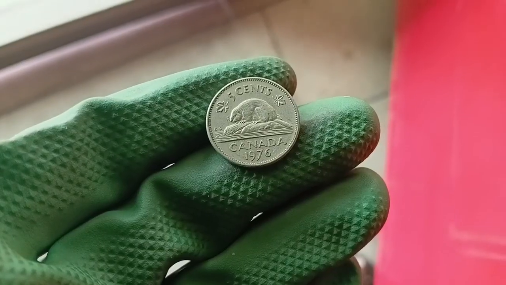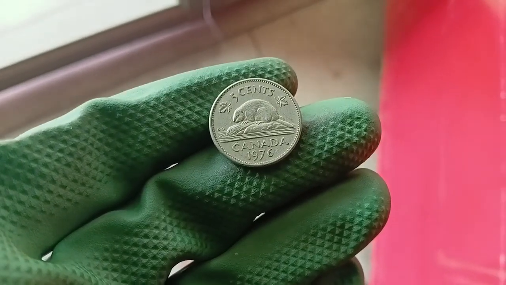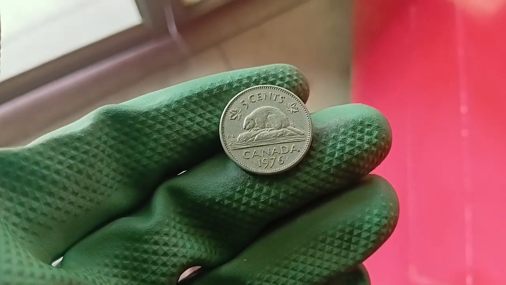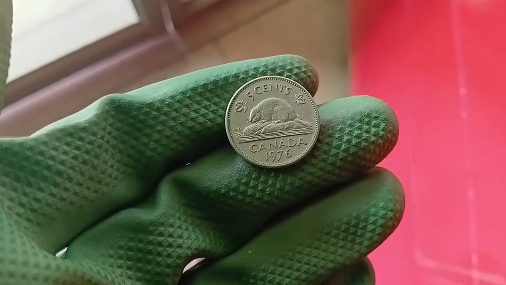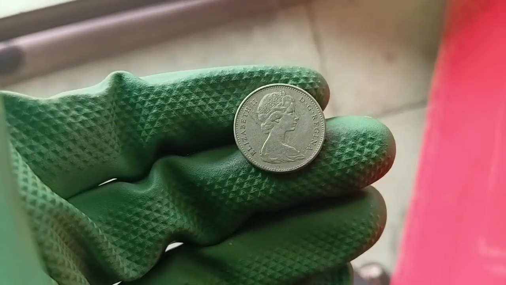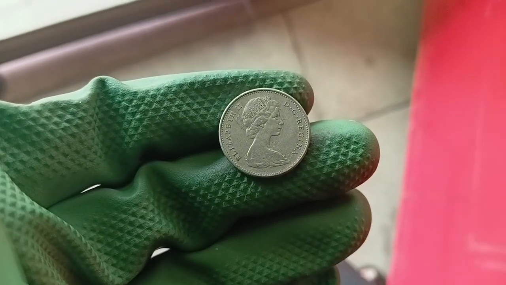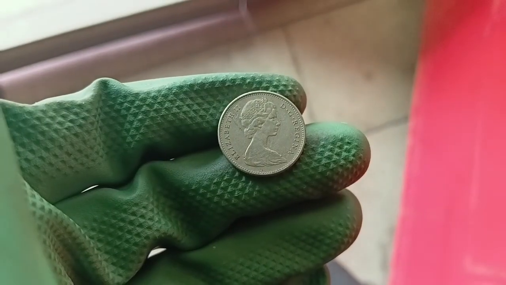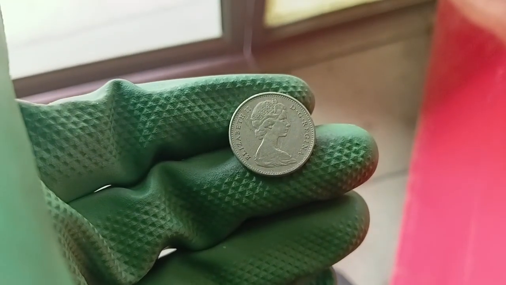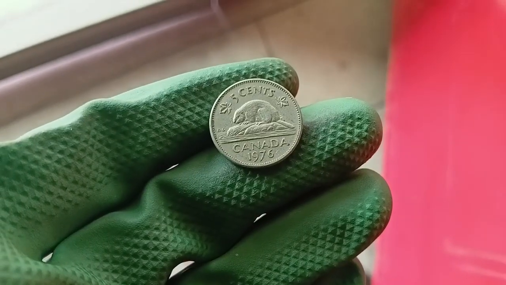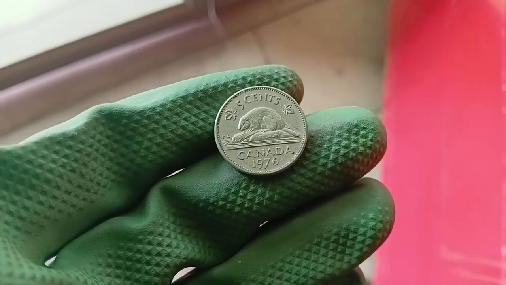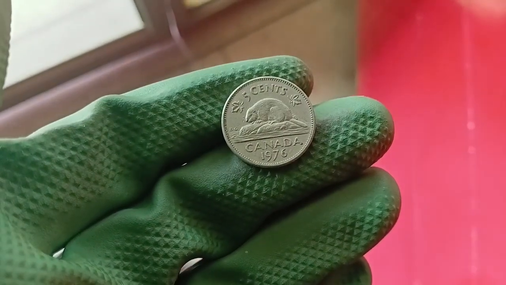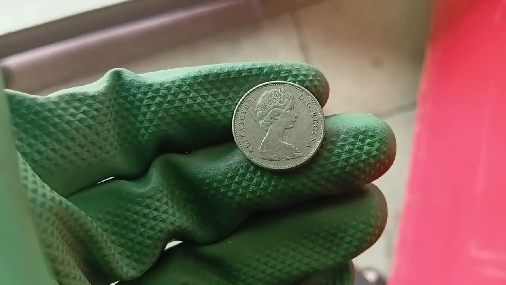The design featuring the beaver first appeared in 1937 and was created by the artist G. E. Kruger Gray. The beaver was chosen because it is an iconic Canadian symbol representing industriousness and the importance of the fur trade to the early economy. This design has remained remarkably consistent over the decades, with minor adjustments to size and weight. The obverse of the coin features the reigning monarch, and in 1976, it carried the portrait of Queen Elizabeth II. This portrait was created by Arnold Machin and captures the youthful elegance of the Queen during the early part of her reign.